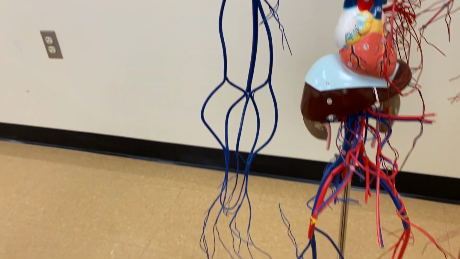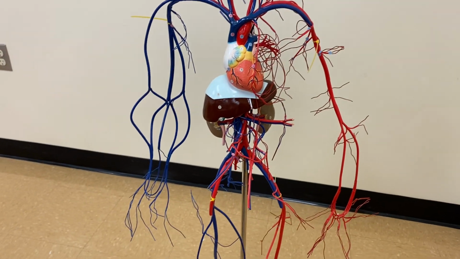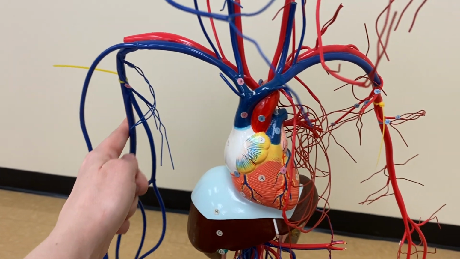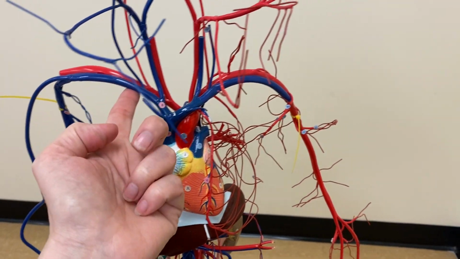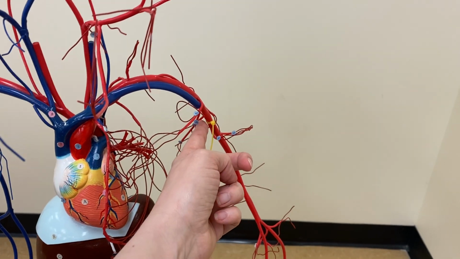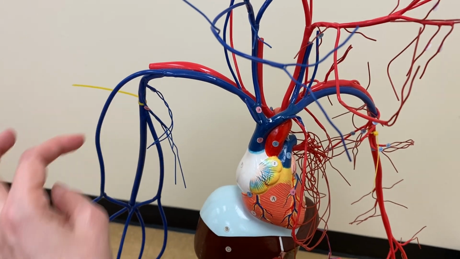So let's talk about the veins. The deep veins will match the arteries in location and name. So here, these are the subclavian veins, run with subclavian arteries, and then the axillary artery, and here's your axillary vein with a zip tie to mark it.